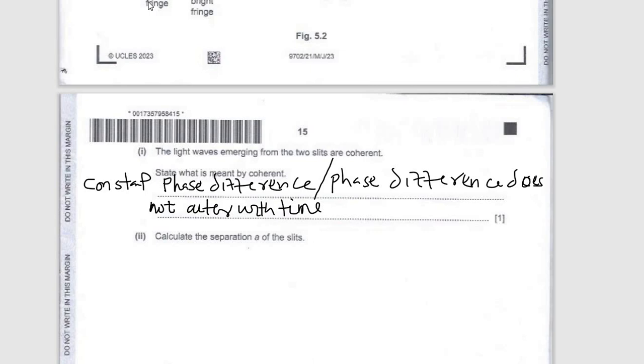The next question: calculate A, the slit separation. Already from the question, we are given D to be 2.8 meters. I think I saw a wavelength of 6.2 times 10 to the minus 7, let me check it.